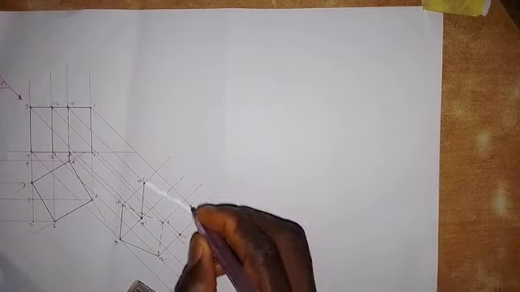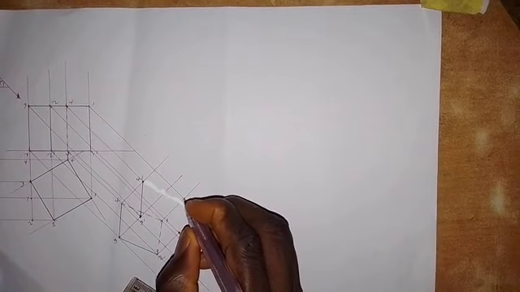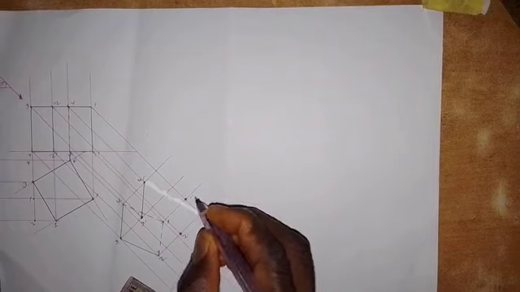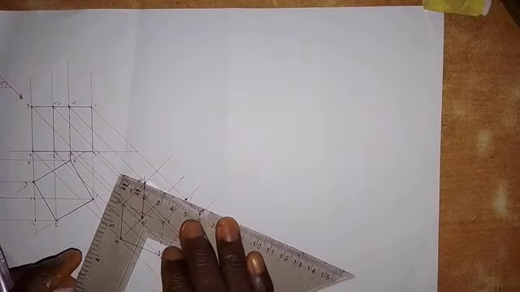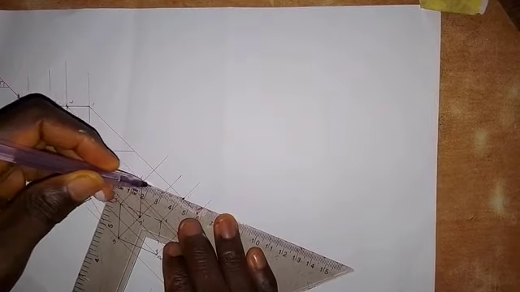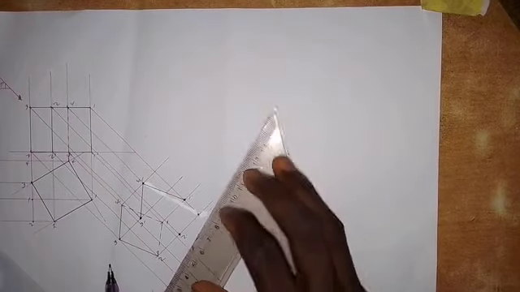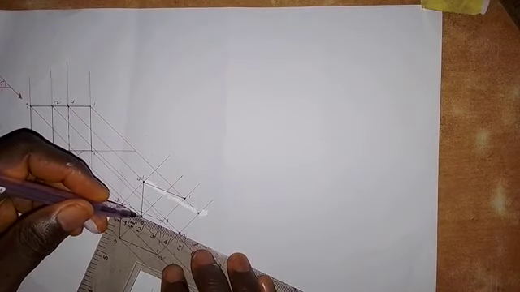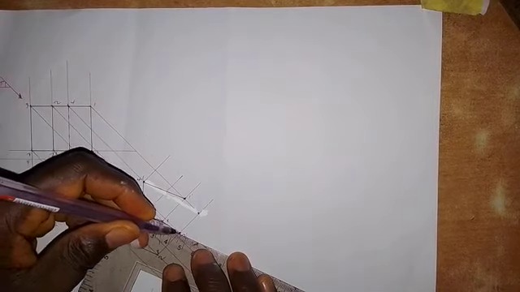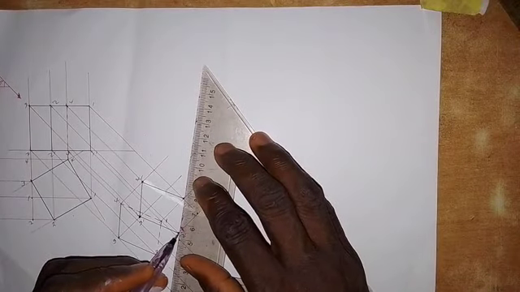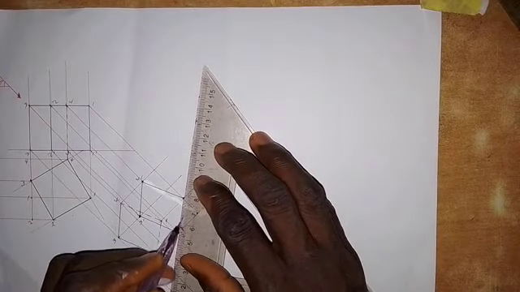This is where we are supposed to have point 1, so we have 1 prime here. Sorry for that. So I'm supposed to join 4 prime, 1 prime together like this. And then we connect 3 prime, 2 prime together like this. And then we connect 1 prime, 2 prime together like this.